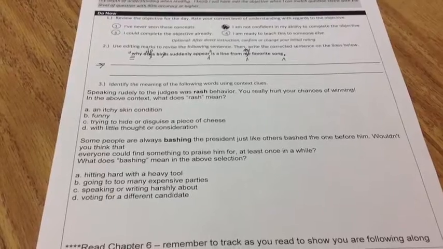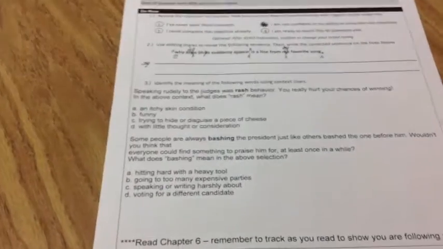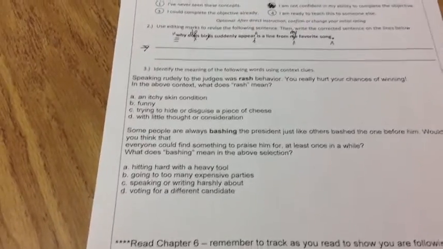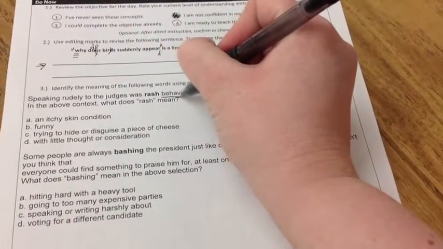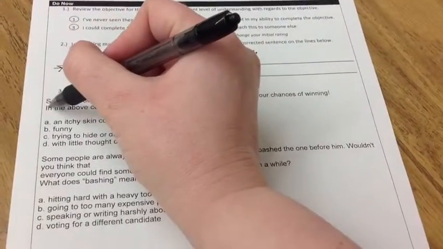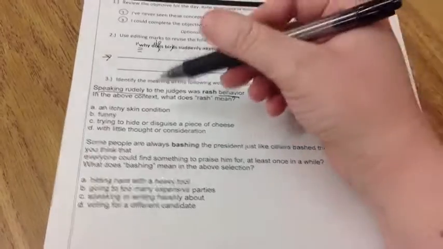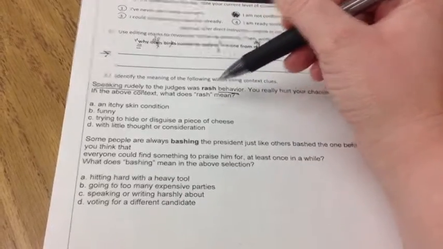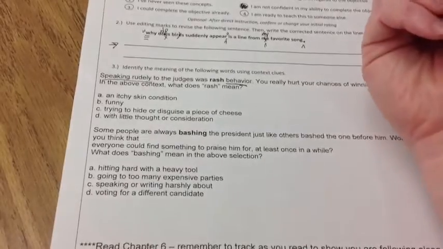Okay, so the word I'm looking for is rash. An itchy skin condition? Well, I know that's what a rash is, but I'm not sure if it fits this context. Let me read it again. Speaking rudely to the judges was rash behavior. I think one of my context clues is behavior and speaking rudely. So I know I was speaking rudely, and this is a rash behavior. So rash has something to do with a type of behavior.